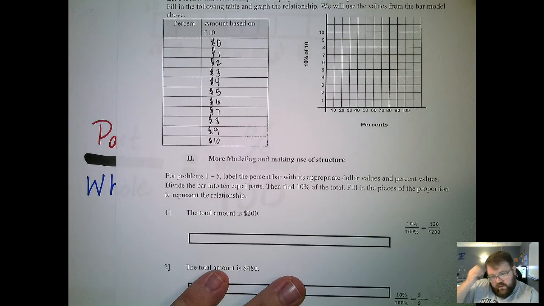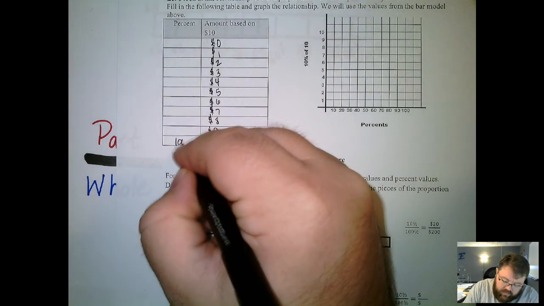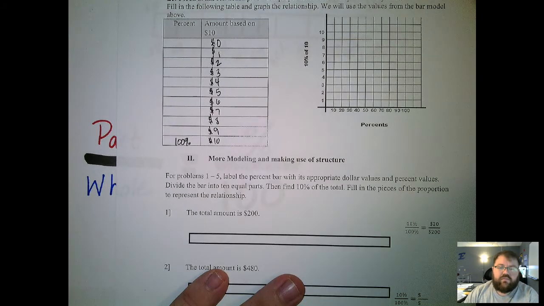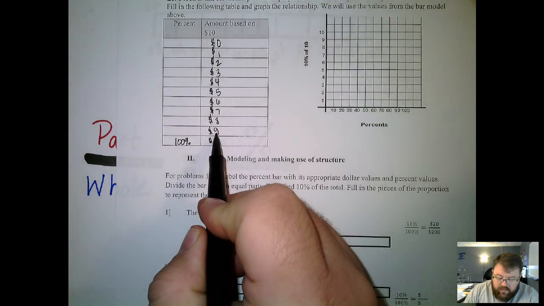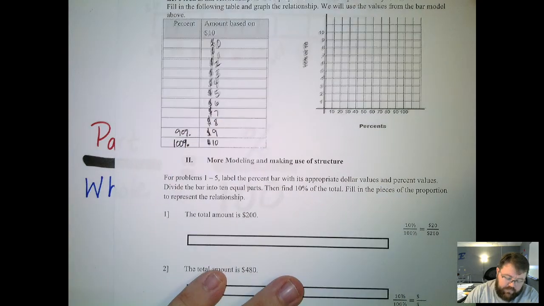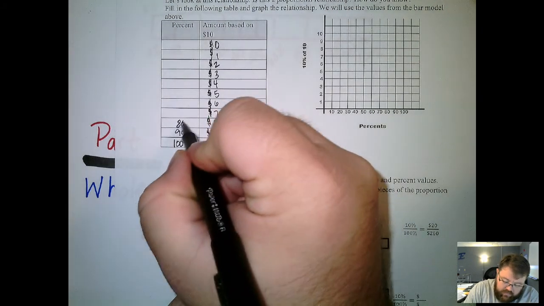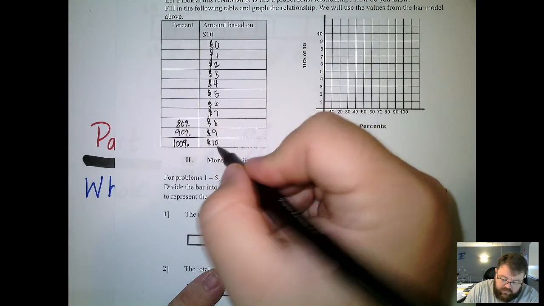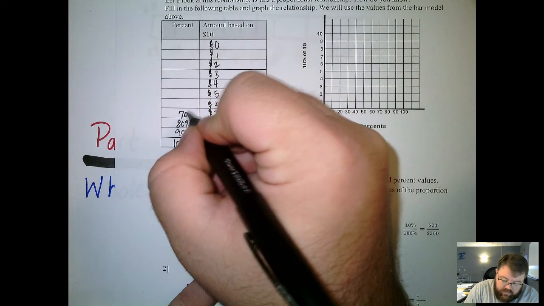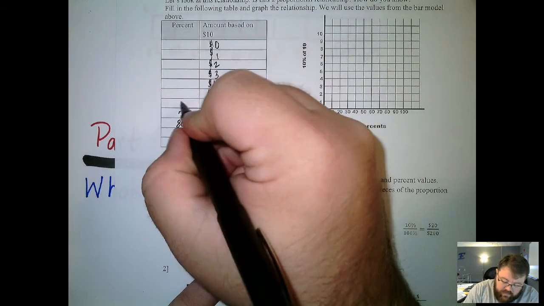Now, we already discussed $10 is 100% of itself. $9 is 90%. $8 is 80%. 7 is 70. 6 is 60.